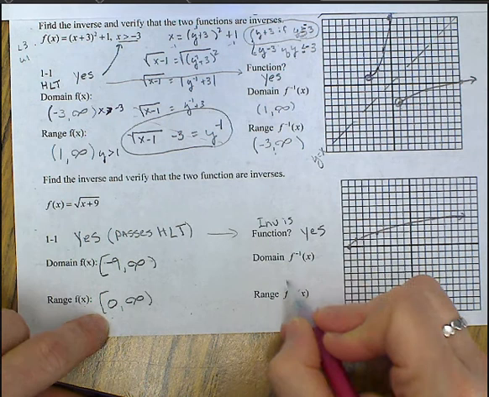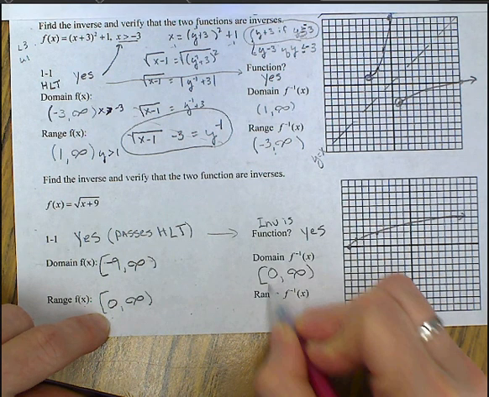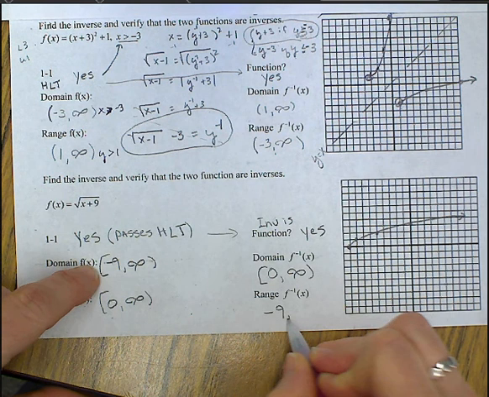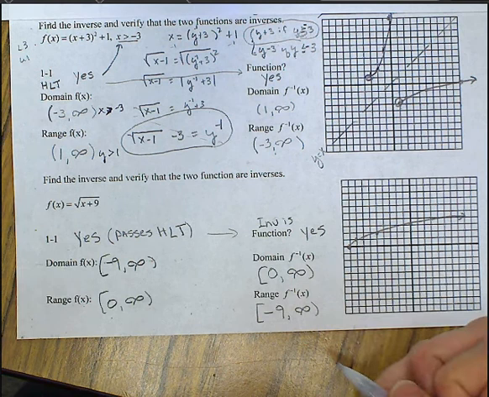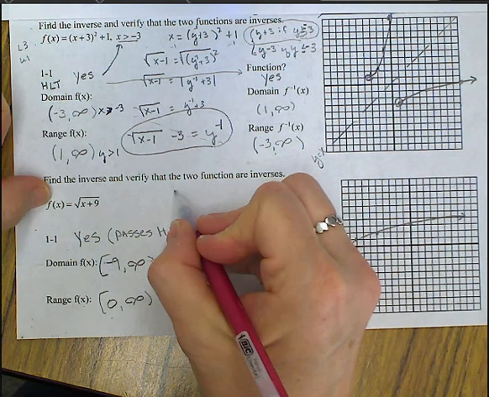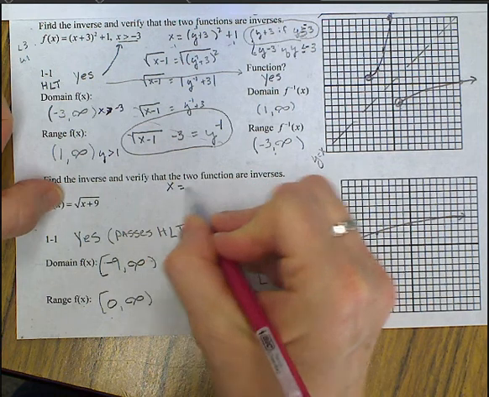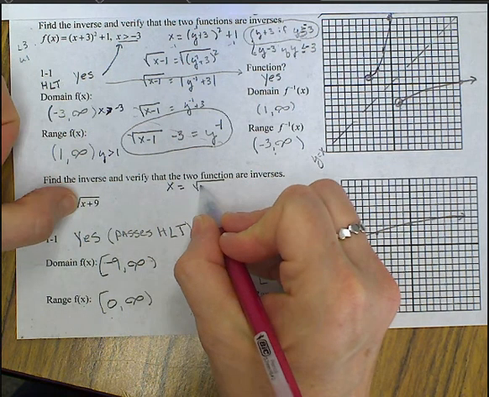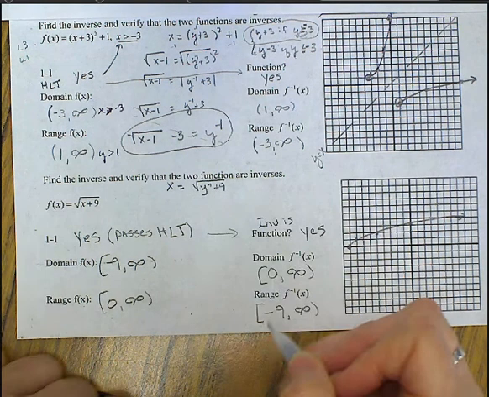I also would go ahead and say, well, I know my domain has to be from 0 to infinity, and I know my range has to be -9 to infinity. And as far as calculating, then I could replace the f of x, which is the y, with my new x, replace the x with my y, and +9 stays.